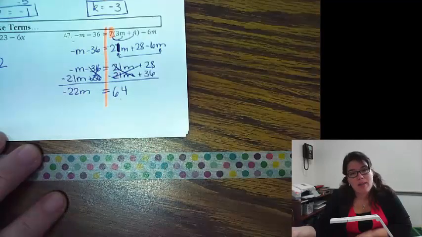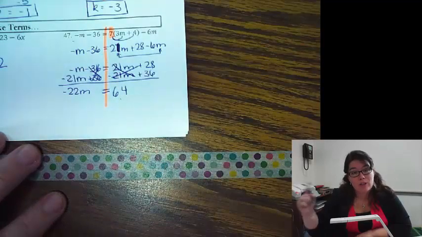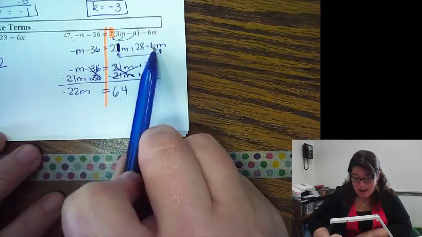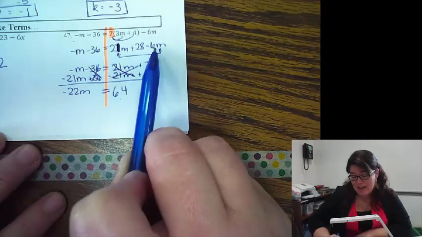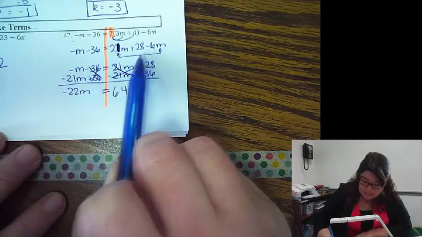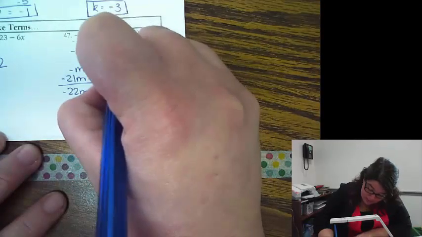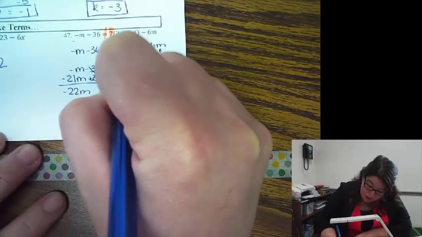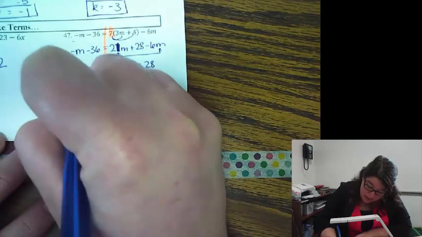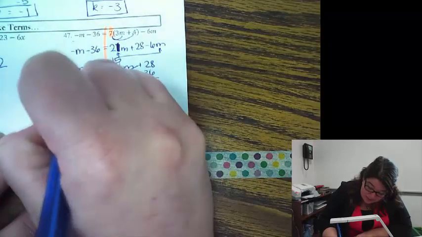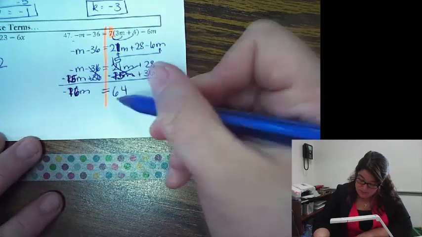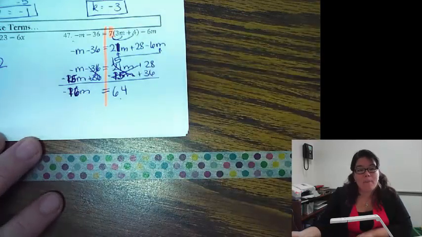I lost my mind there for a second. I am so sorry. So let's go back and make some corrections. If I combine 21 and negative 6, I don't get 21. What do I get? I get 15. 15m. That means here I'm going to subtract 15m. Here I'm going to subtract 15m. Okay? That means here I'm going to get negative 16m, okay? And then here I'm going to get 64, and that is looking much better.